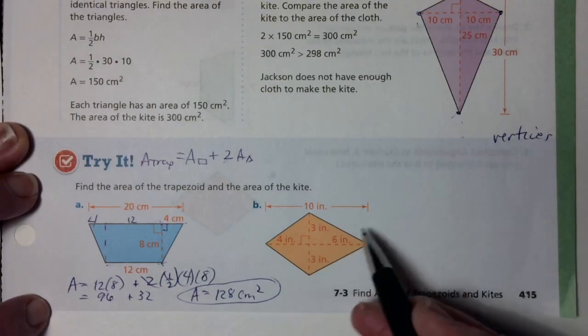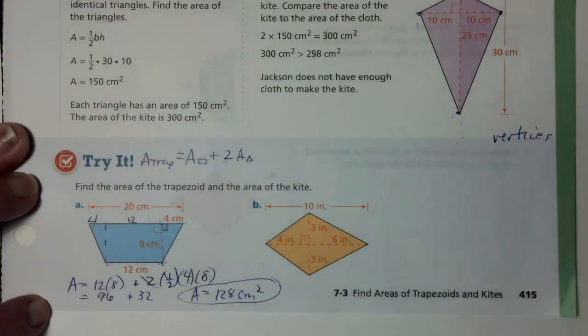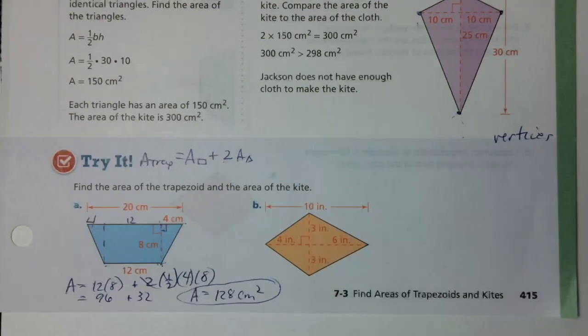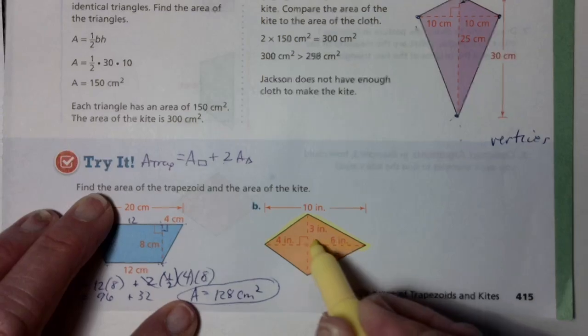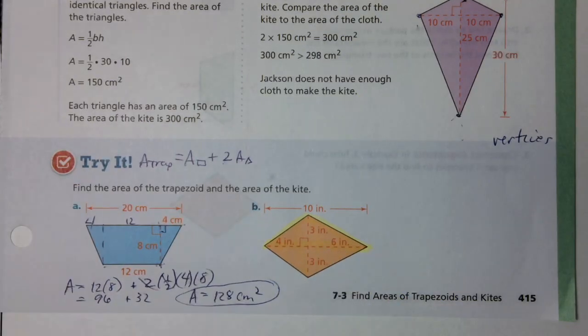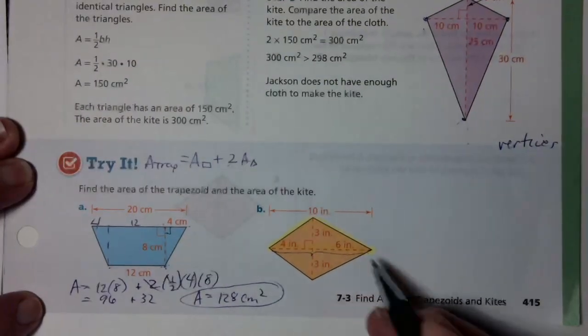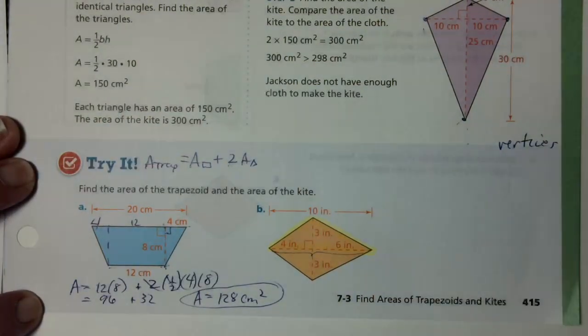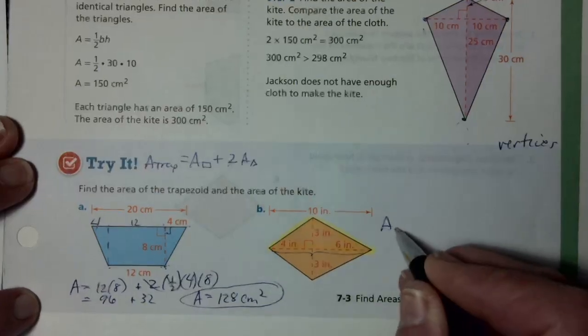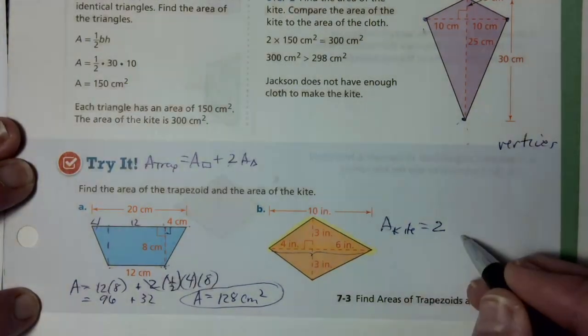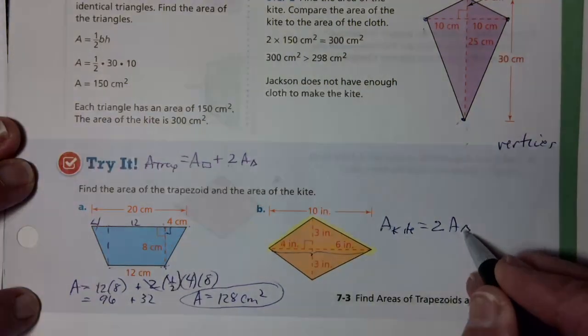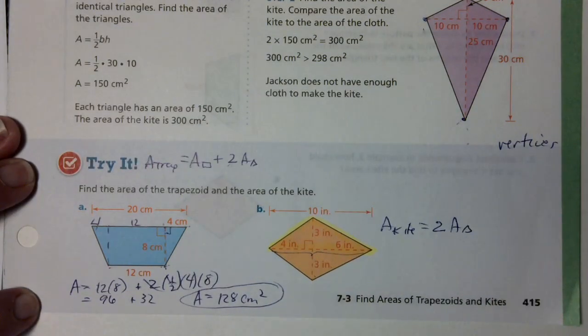This time, I'm going to do it differently. I'm going to, let me highlight this. I'm going to find the area of this triangle and double it. So this becomes my base and the 3 becomes my height. So I have the area of the kite is going to be 2 times the area of the triangle, because this triangle is going to match this one down here.